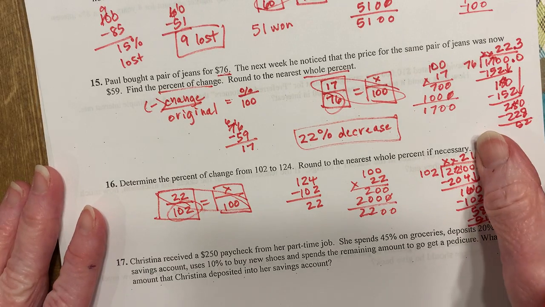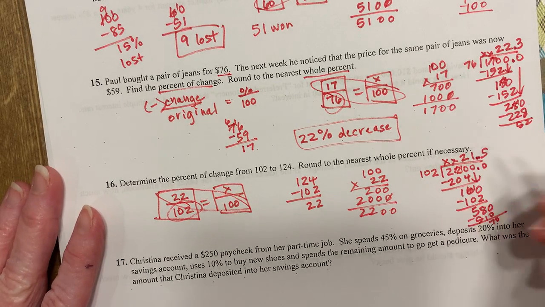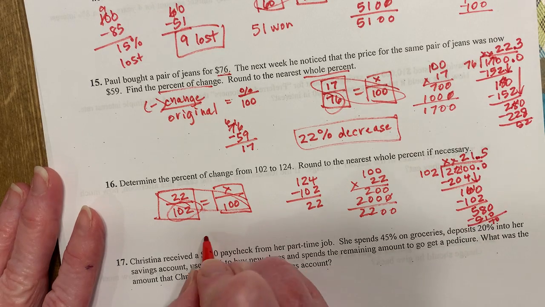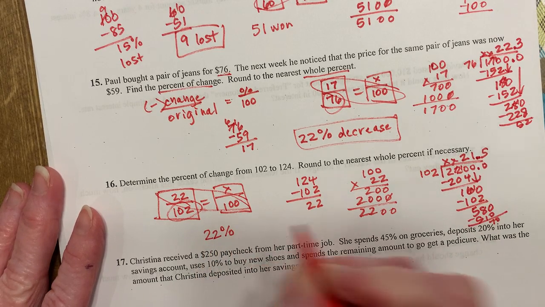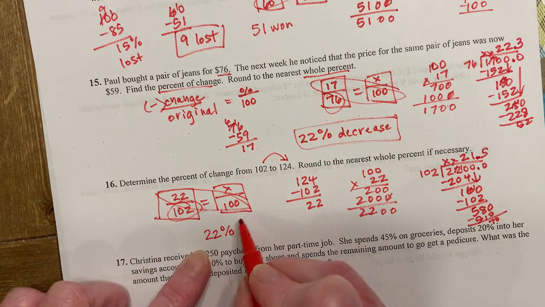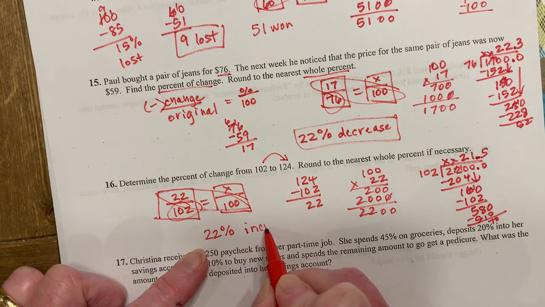So I want to get rid of the 0.5, but I have to decide if it rounds up the 1. Since this is 5, right? 5 or greater, I round this up. So this becomes 22% also. But because I started from 102 and went to 124, right? That went up. So this is a 22% increase.